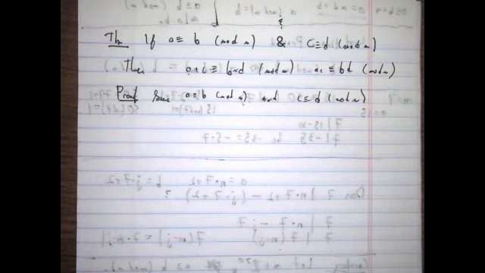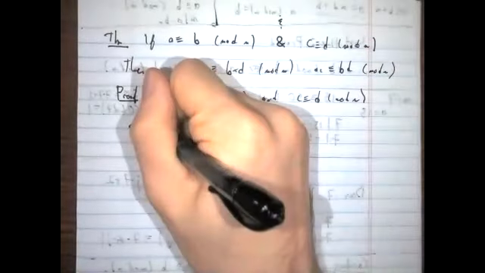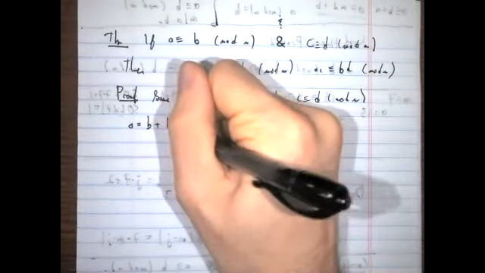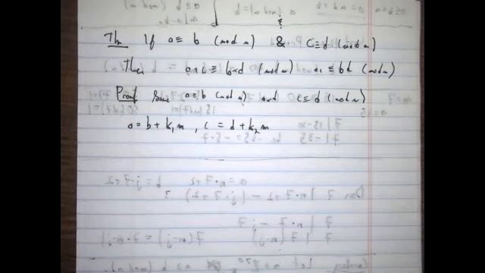And then I'm going to go one step further using the last theorem and say, actually, I now know that a is equal to b plus k1 m, and similarly, c is equal to d plus k2 m. This is pretty much exactly the same as m dividing a minus b and m dividing c minus d. I've just gone one step further.